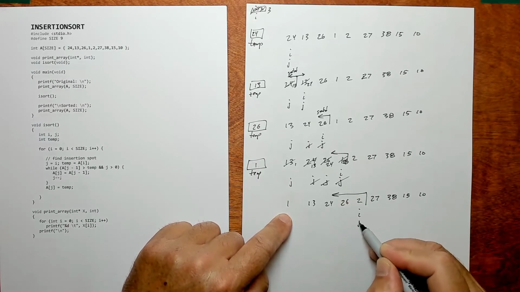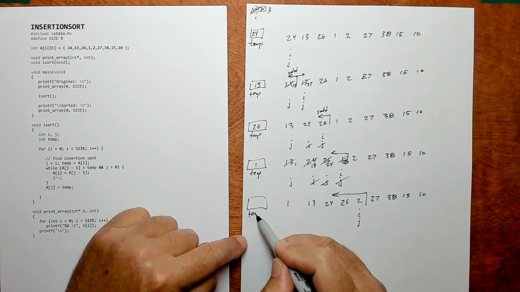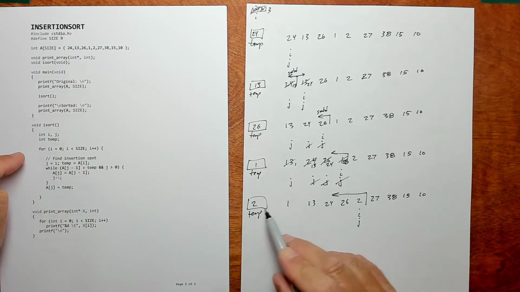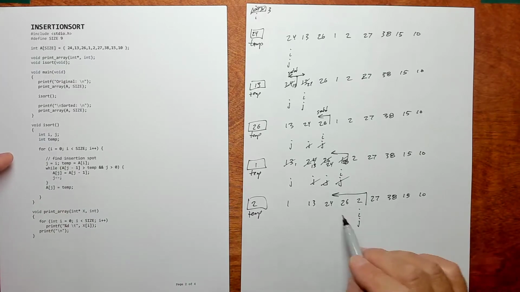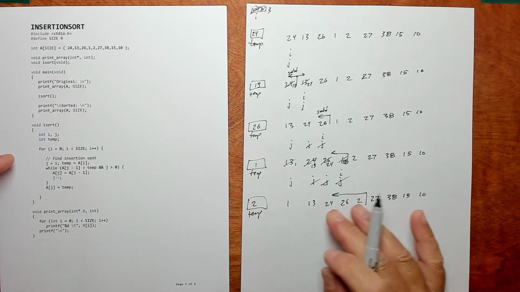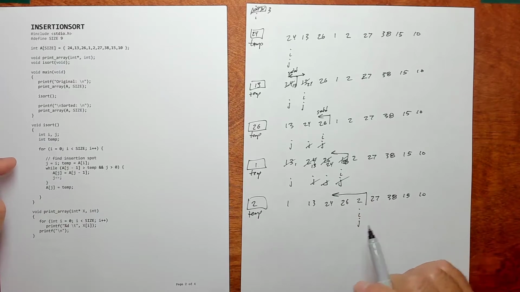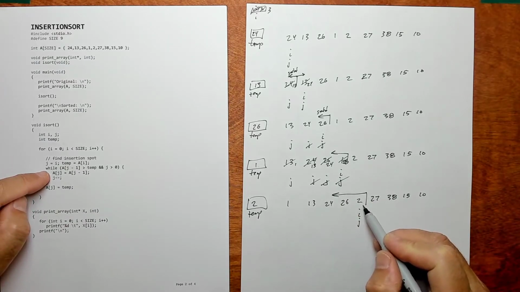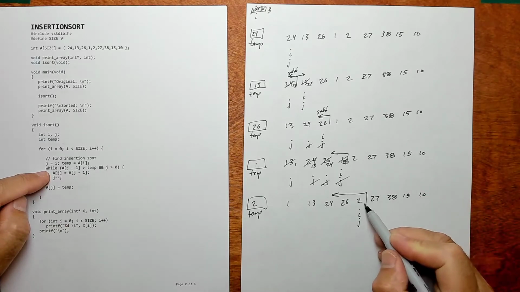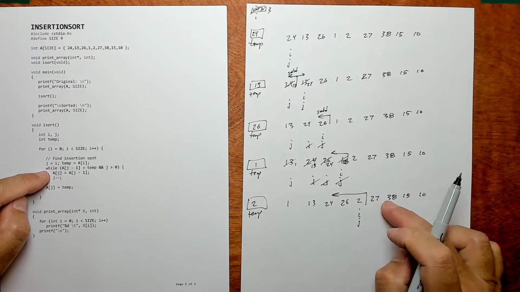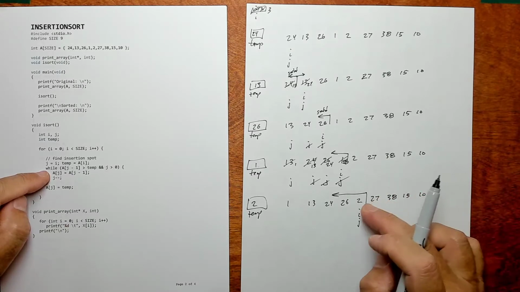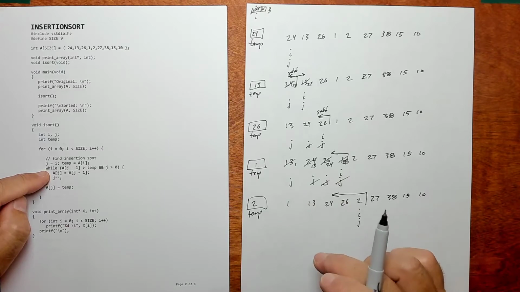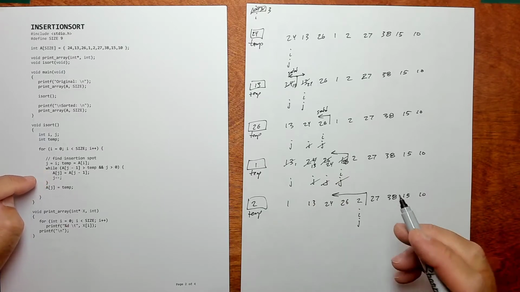So i becomes here and j becomes here, and we store the 2 in temp. Okay? So we're going to look at these guys, and as long as they're bigger than 2, we're going to scoot them down. And we keep doing that as long as they're bigger than 2, and when we stop, we put the 2 there, where we're at. Okay, so I'll say that at a higher level, what we're doing is we're picking items off of the end of the unsorted part and inserting them into the proper location in the sorted part. That's why it's called insertion sort.